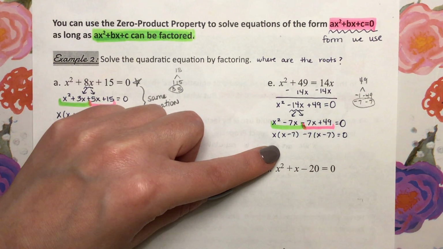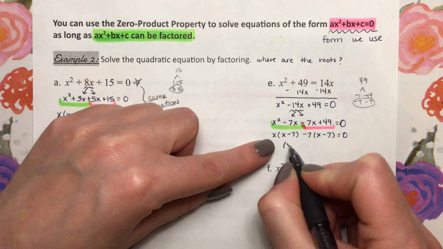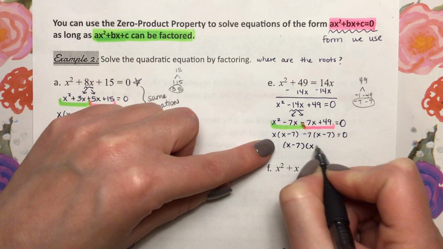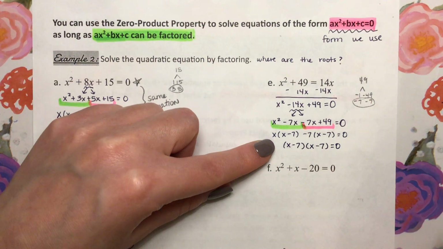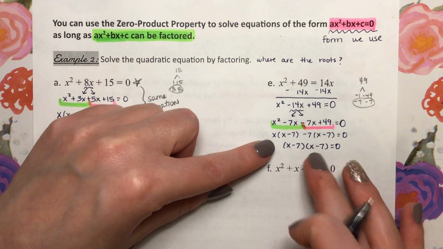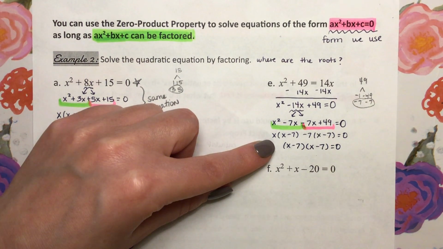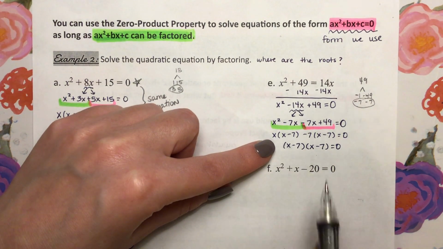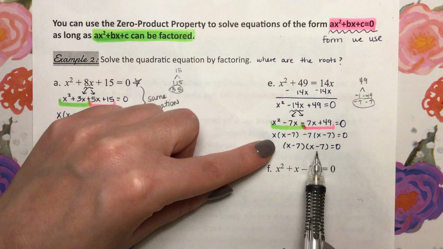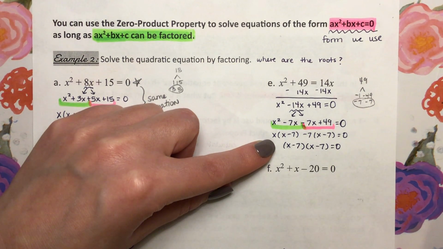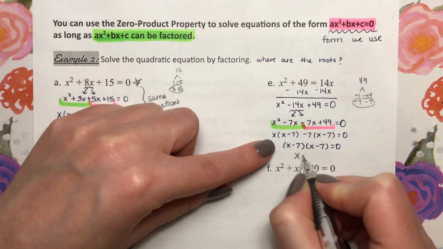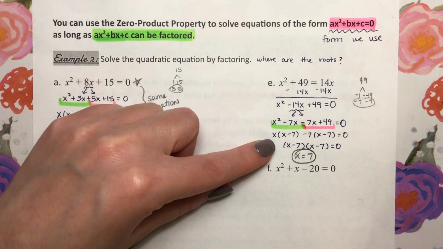Let's rewrite. I have x minus 7 times x minus 7 is equal to 0. Notice how both of these are equal to the same value. That's okay. That just means we're only going to have one x value. What would x have to equal to make either of these equal to 0? Well, x would need to equal 7.